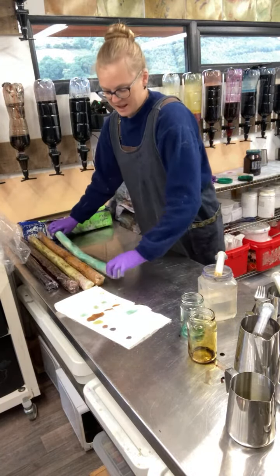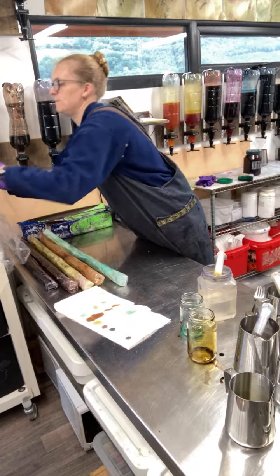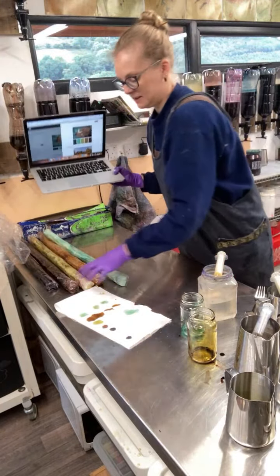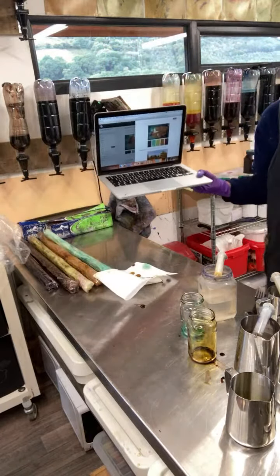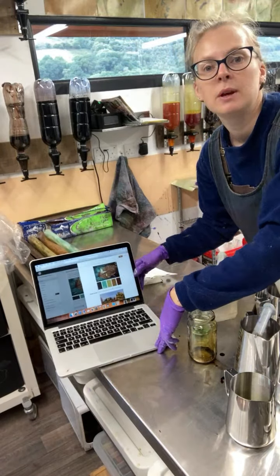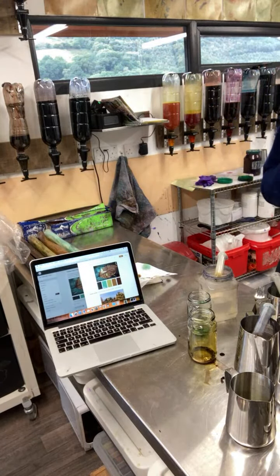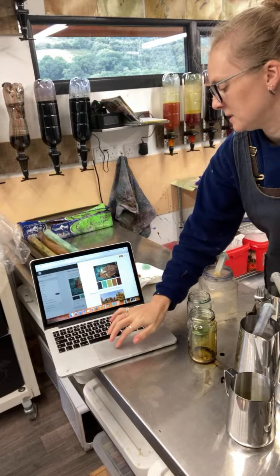Okay, that is our colour palette for this time. So we bring that all over here. So this is what we were aiming for with our colour choices. If I just pull my glove off so I can actually use the trackpad.